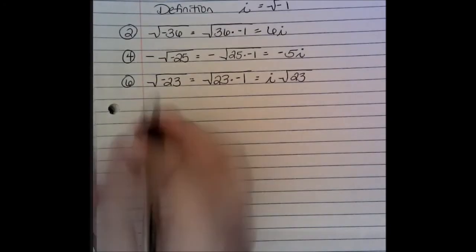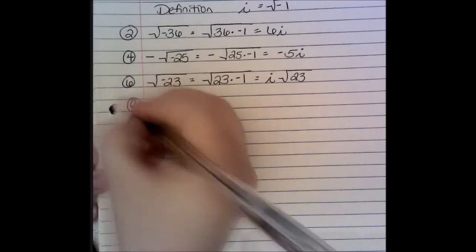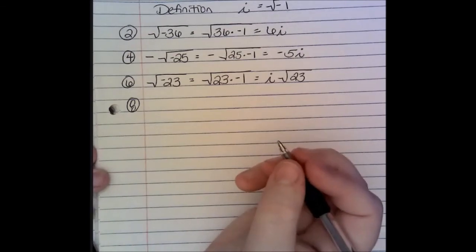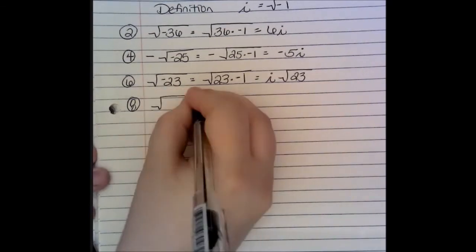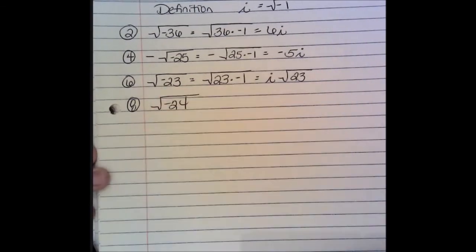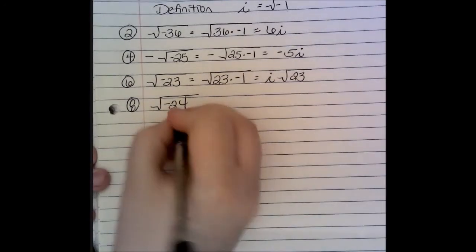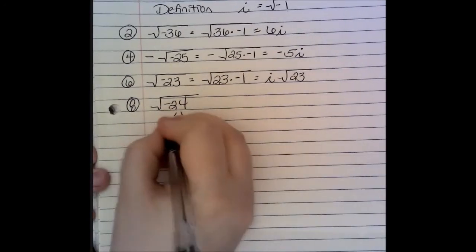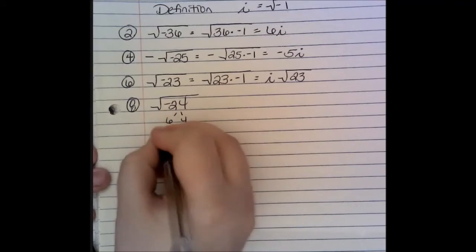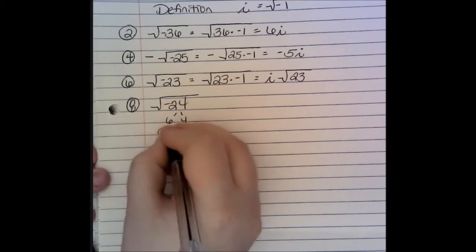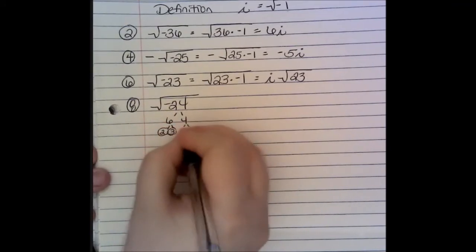So now let's look at number 8. On number 8, we have the square root of negative 24. 24 is going to break down to be 6 times 4, 2 times 3, and 2 times 2.